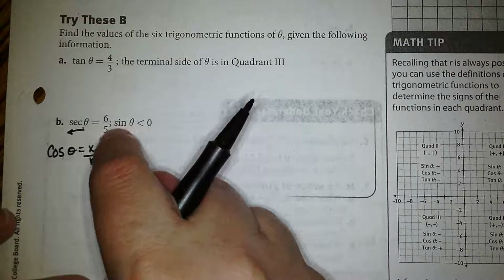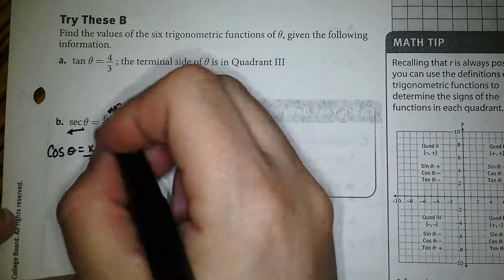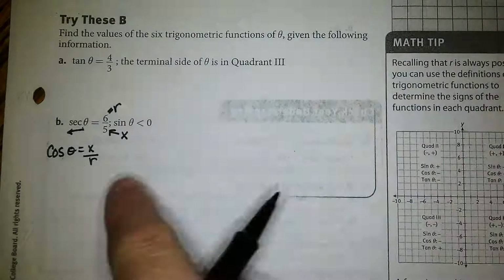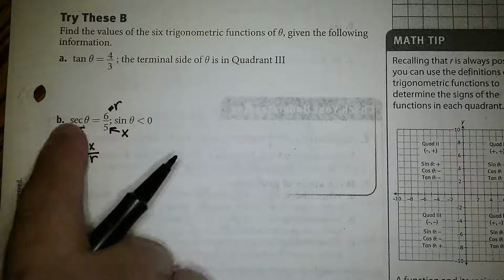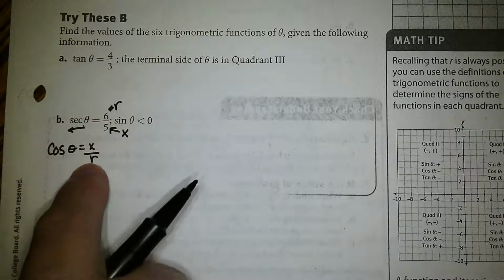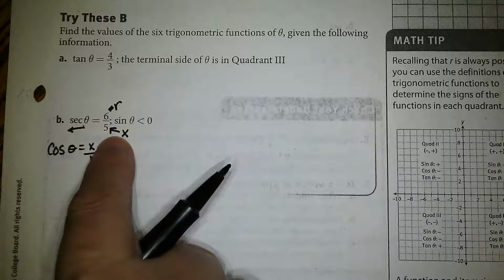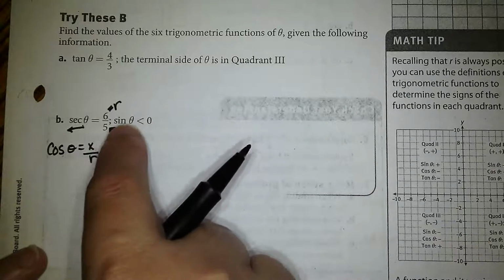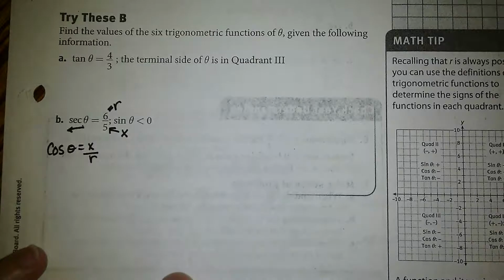And because this is a secant, that makes our radius 6, and that makes our x value 5. So again, what you do is you take a look at its reciprocal function, and then you flip it. So this will be the r, and this will be the x. So we're going to use x and r to find our y value, and then that will help us find all 6 trig functions.